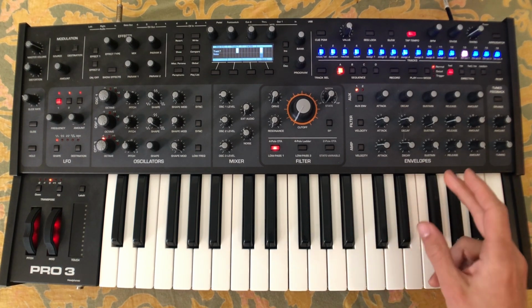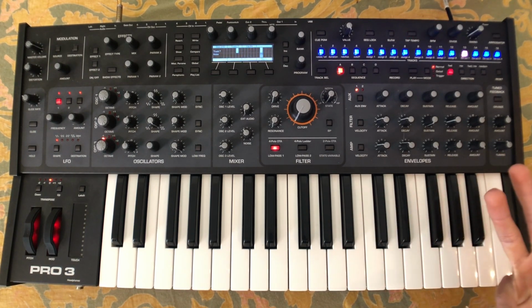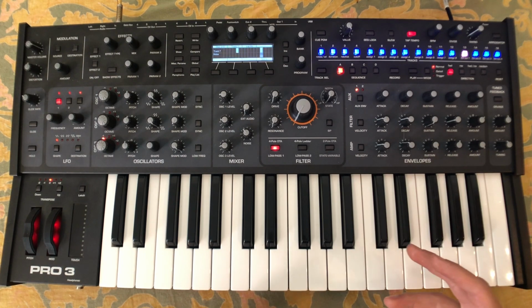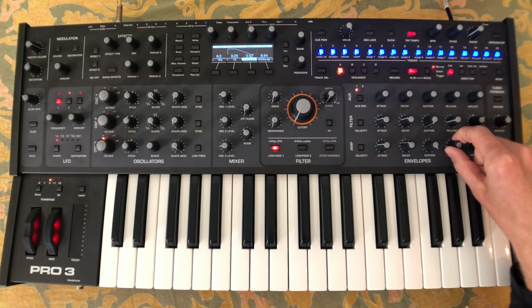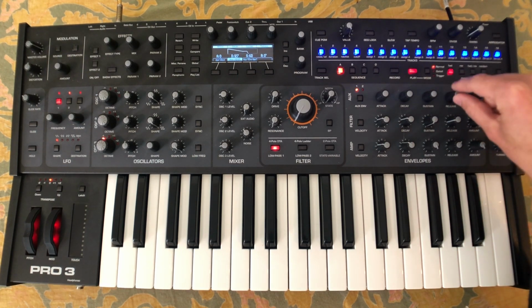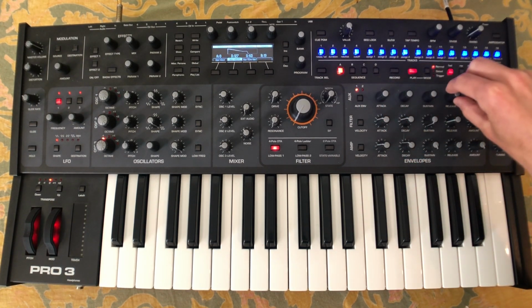And now this is sounding a little tight. It sounds cool, but I kind of want to loosen it up. So I'm going to turn up the release of the amp envelope here. And I'm also going to turn up the release of this auxiliary envelope.